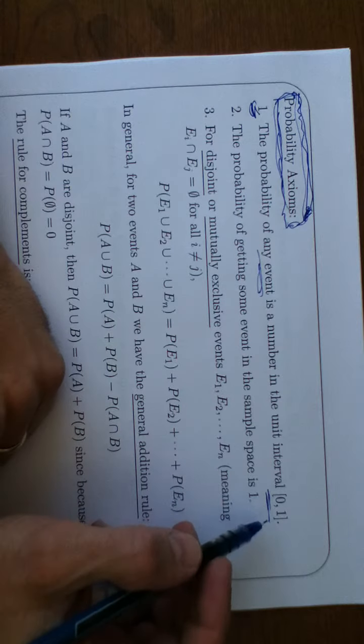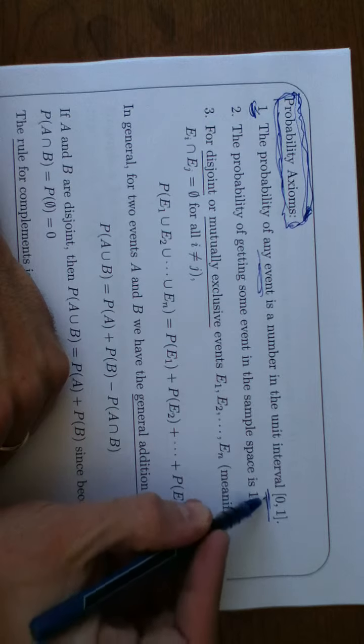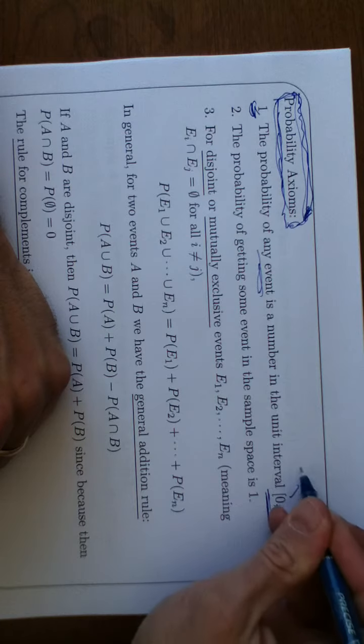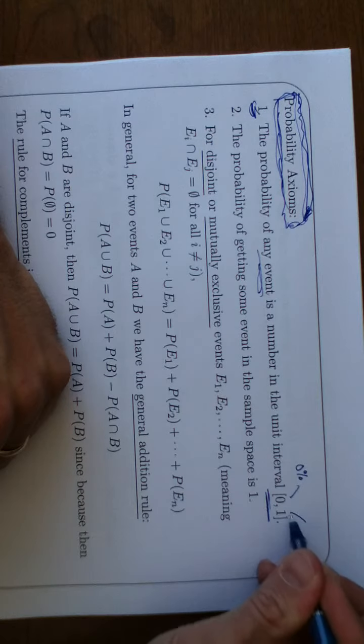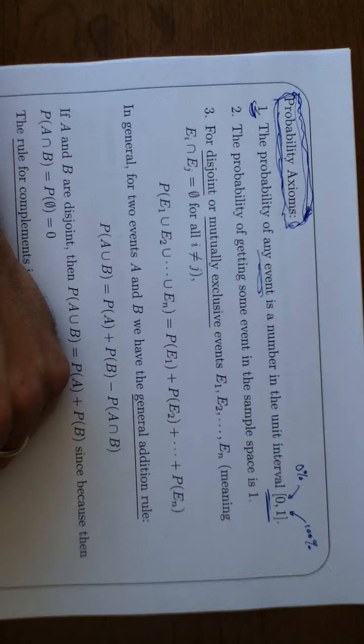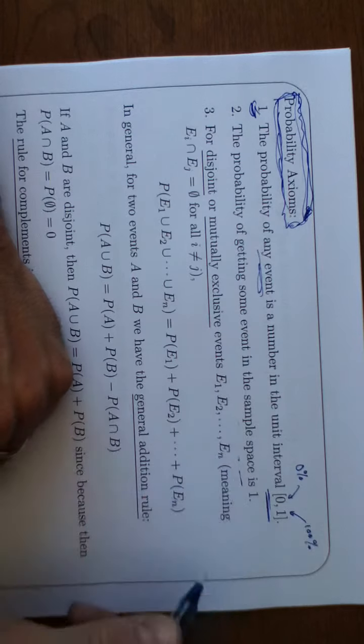Right? Doesn't make sense for there to be a negative 10% chance of rain, and also it doesn't make sense for probabilities to be greater than 1 or 100%. Okay, so again, 0 is the same as 0%, and 1 is the same as 100%. Okay, you can't have a 110% chance of rain. Doesn't make any sense. Number 2, the probability of getting some event in the sample space is 1.